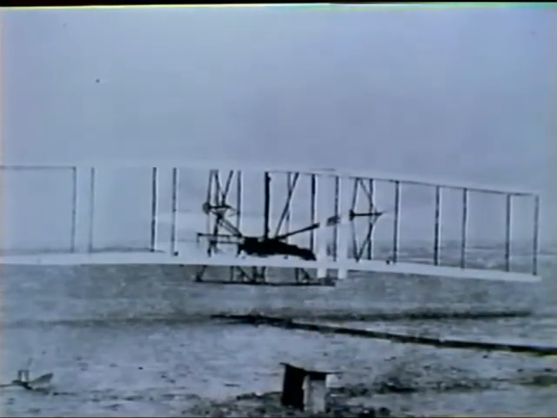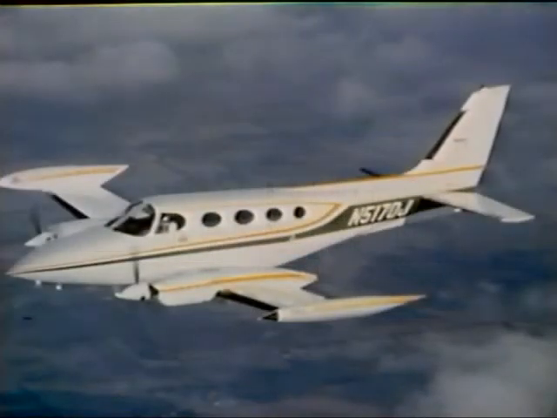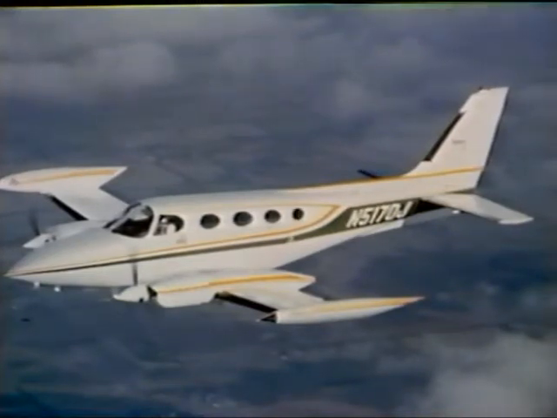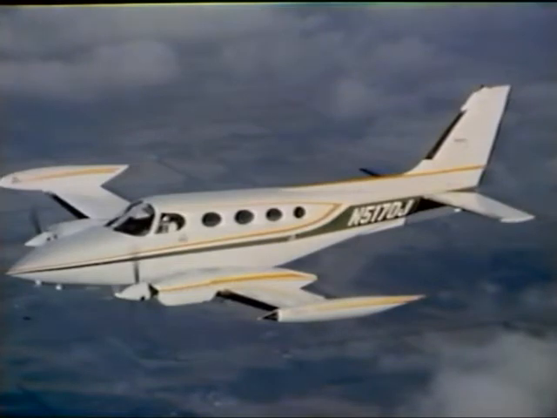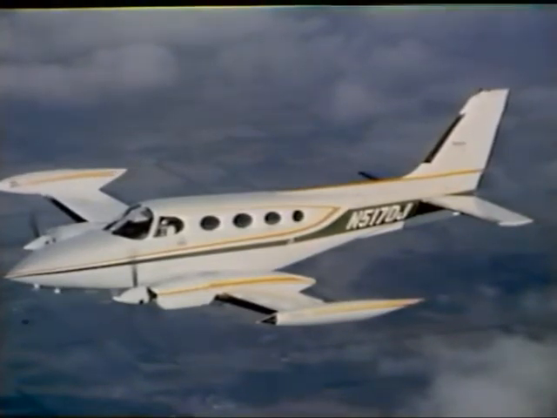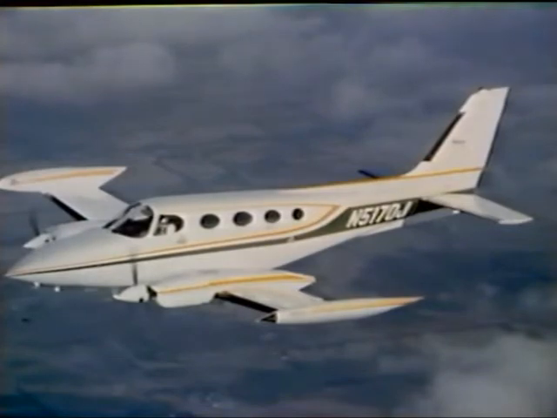It wasn't until the power plant was invented that flight became a reality. This enabled the machine to move through the air fast enough to produce the necessary lift. As a result, progress in flight closely paralleled the development of the aircraft engine. Therefore, knowledge of the modern aircraft propulsion system is one of the most valuable assets that you, an aircraft maintenance technician, can possess.